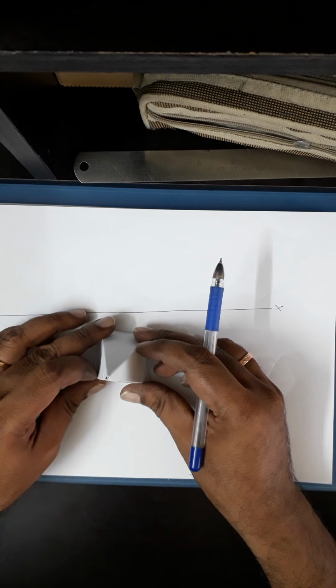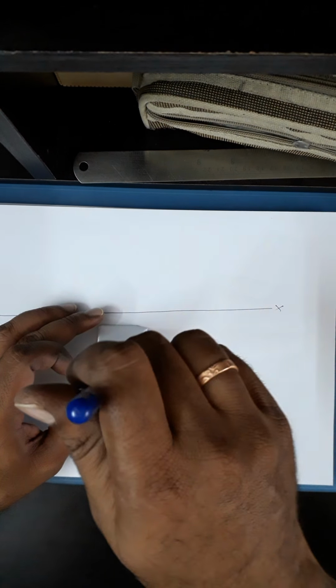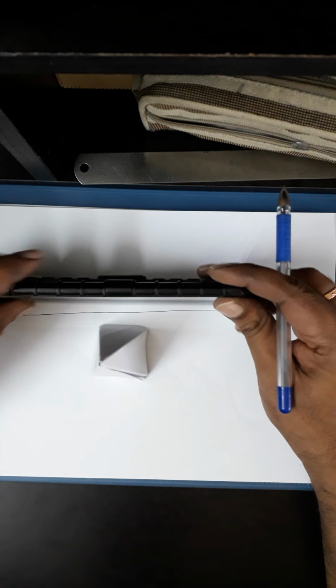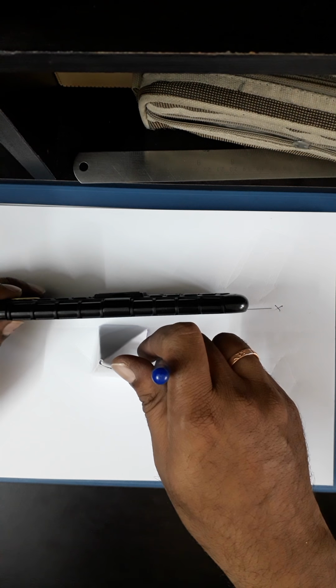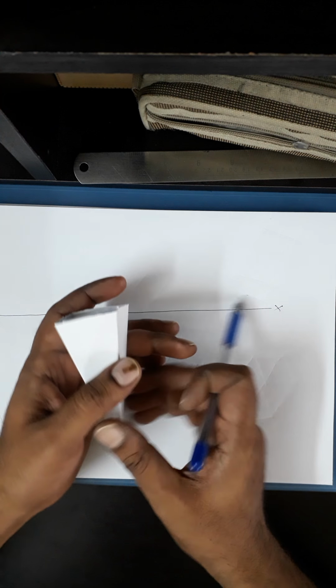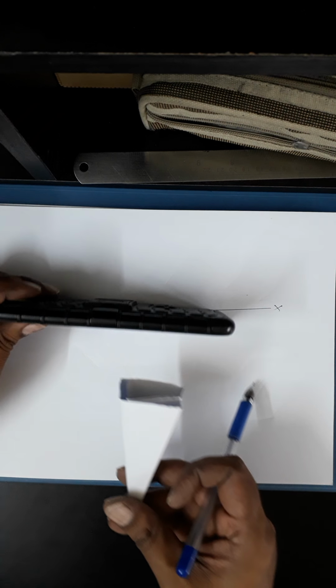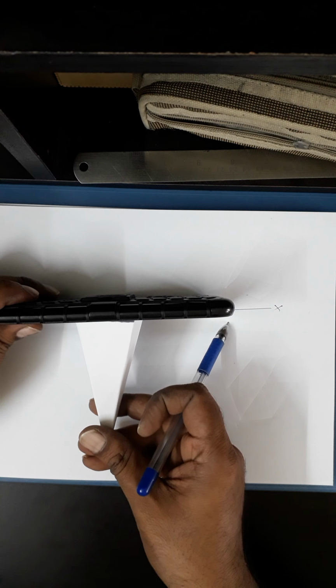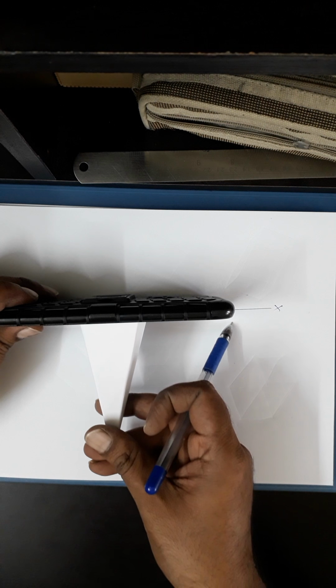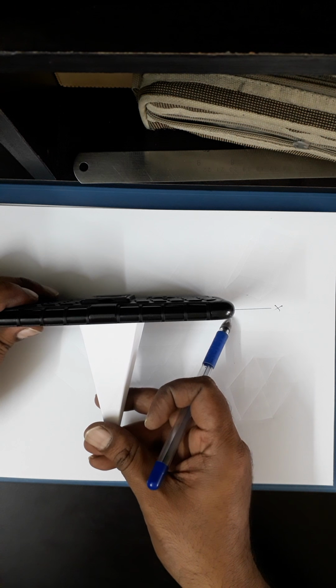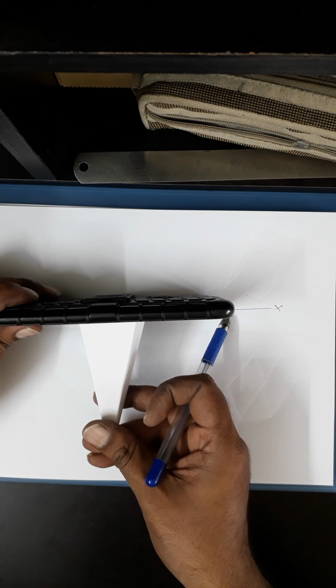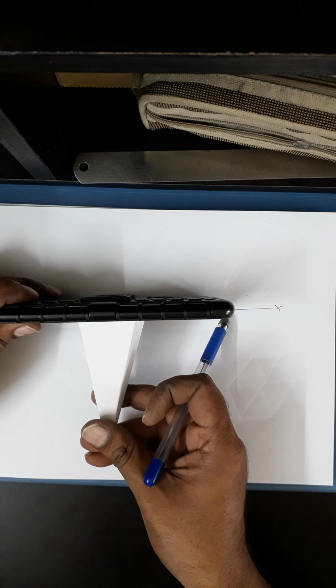When it is resting on its base on HP, the axis will be perpendicular to HP, whereas it will be parallel to VP. The axis will be parallel to VP and perpendicular to HP. The same way you can have the axis perpendicular to VP and parallel to HP. So when it has its base in VP, the axis will be perpendicular to VP and parallel to HP. So these are the simple positions.